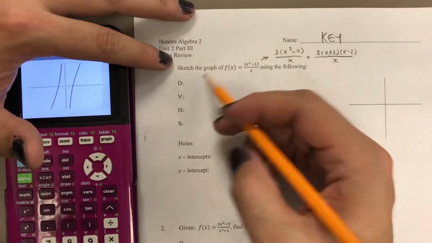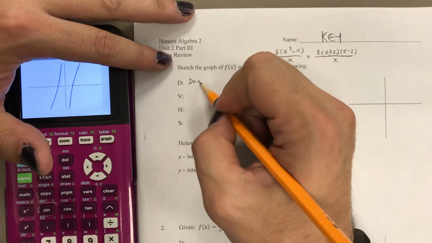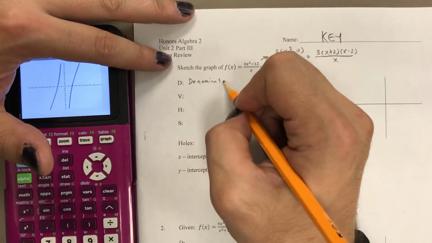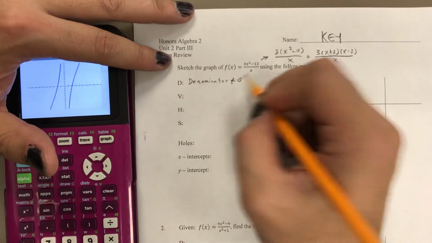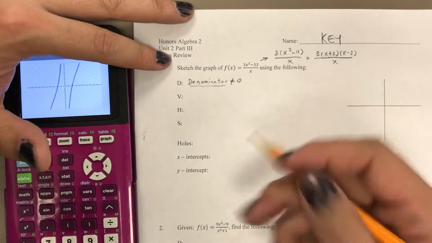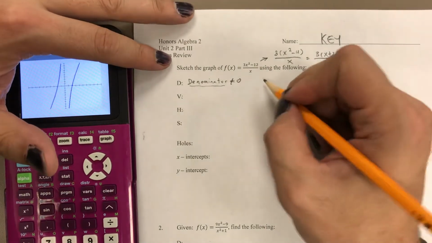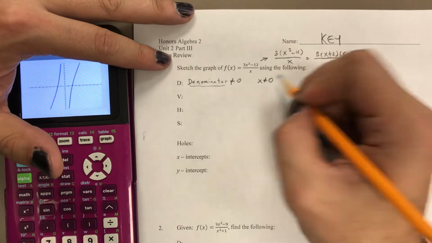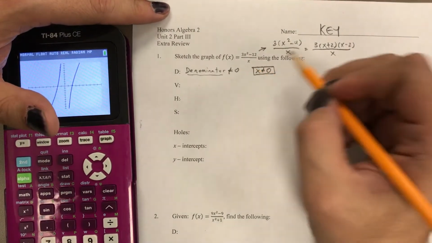First, the domain. The domain is always going to be when you take the denominator of a rational function, you know that you can't have that equal to 0. So that means that you take each individual factor of the denominator, say that it can't be equal to 0, and solve for whatever x value that you get. In this case, it's real easy because it's just x, so we just say x cannot be equal to 0, and we don't need to solve it any further. That just is our domain. It's just that one value.